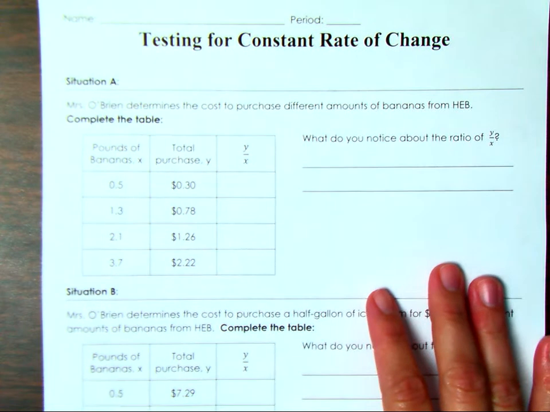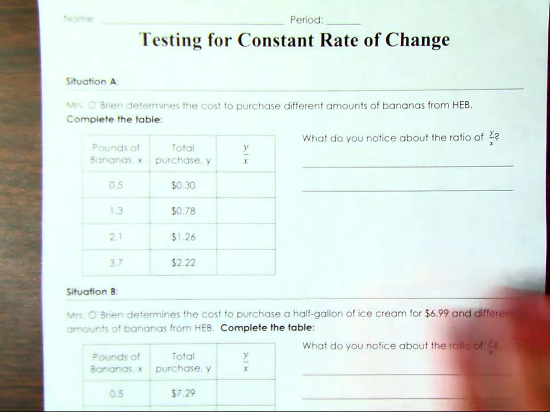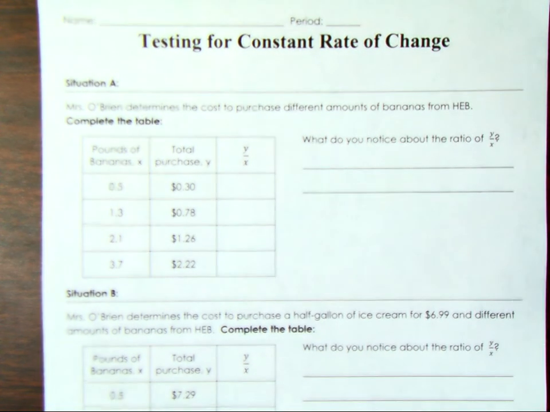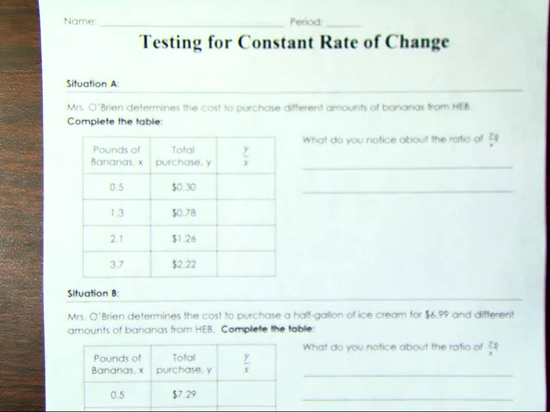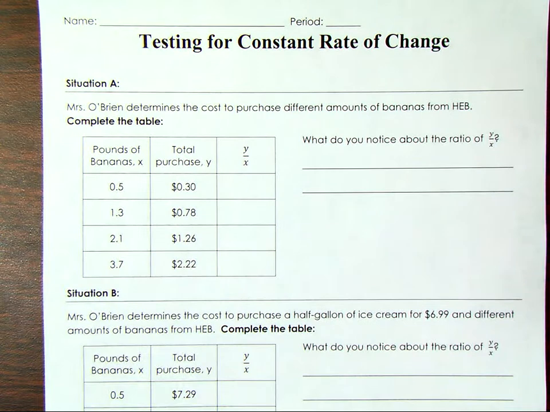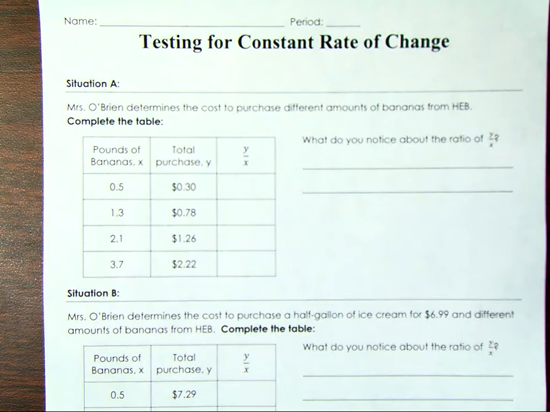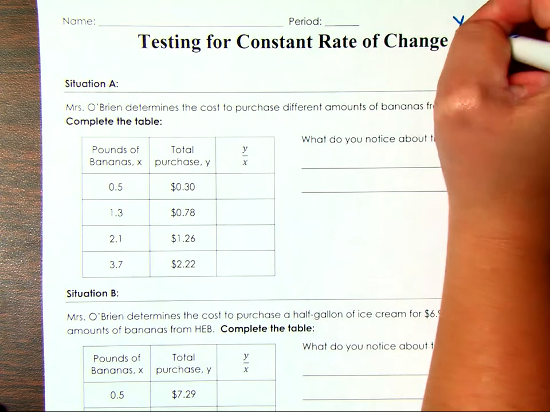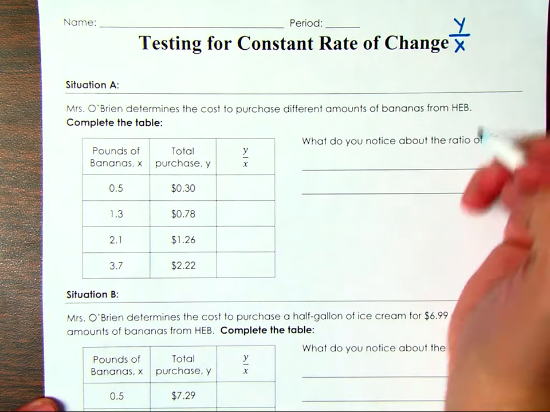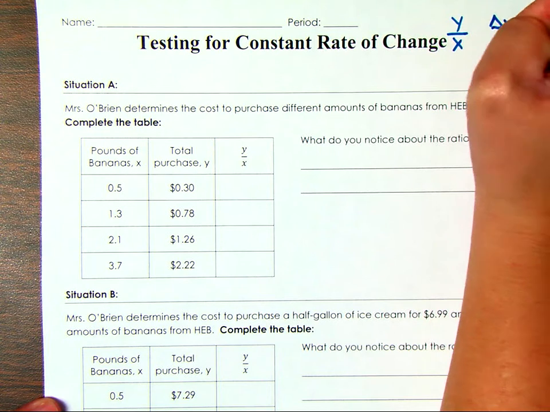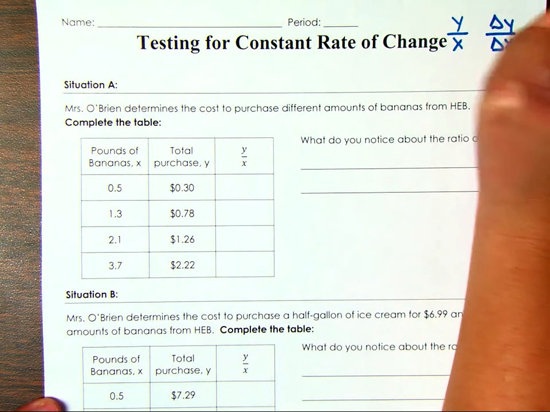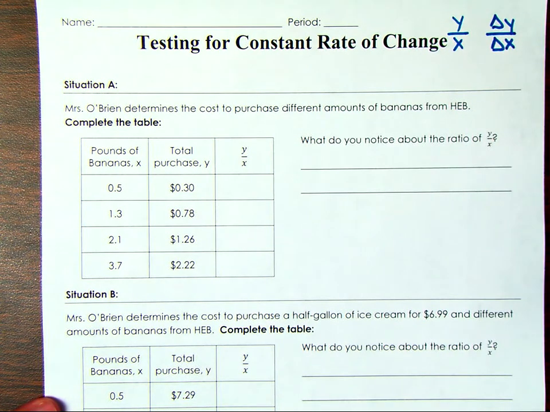Alright, y'all, so today we are going to continue talking about constant rate of change and how we can test if something actually has a constant rate of change. So just to remember, rate of change is when we are comparing y to x, or we can also say the change in y compared to the change in x. We've been having some lessons on that as well.